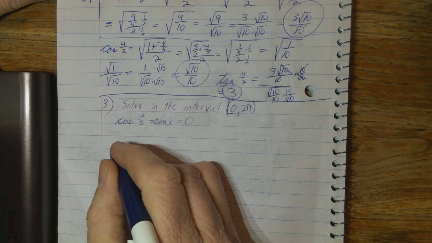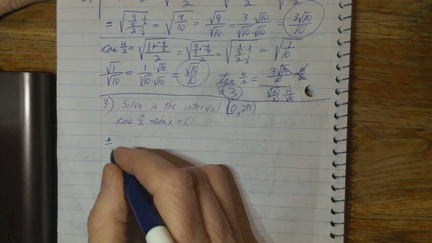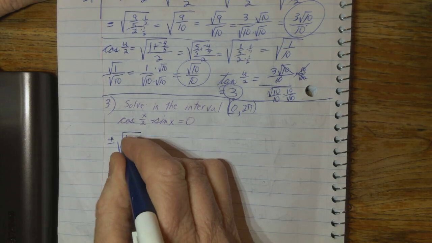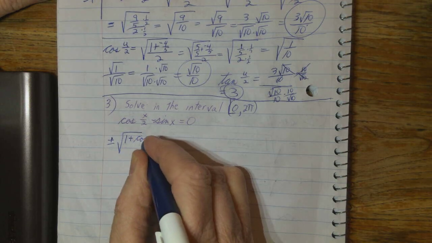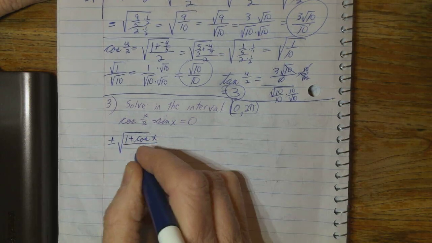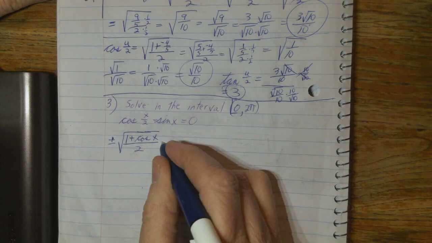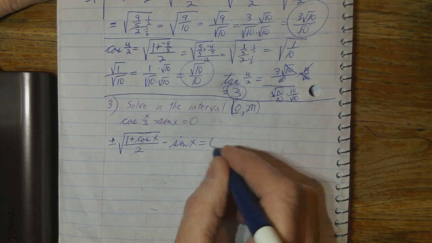And the cosine of x over 2 is positive or negative, and that's going to cause a problem here. 1 plus cosine of x over 2 minus sine of x equals 0.